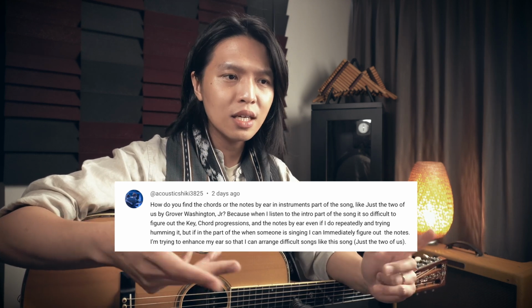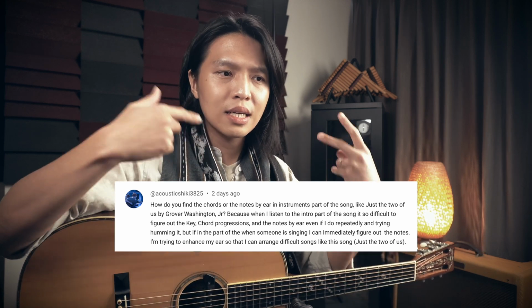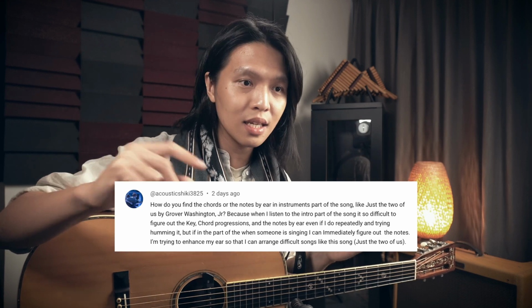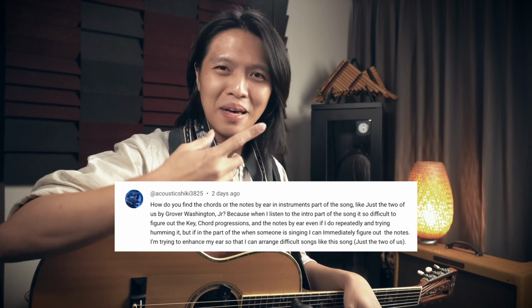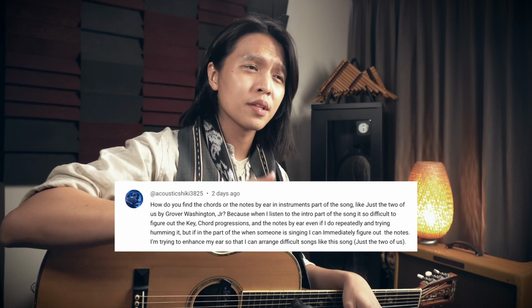And sometimes it can be a little bit difficult to figure out if you're just going purely by trial and error. Now, they go on to say that when they listen to the intro part of the song, it's so difficult to figure out the key, chord progressions, and notes. But when they can listen to someone singing, they can immediately pick out the notes. Now, that's a great start. It means that you're able to pick out the melody of the song. And that's the most important part of the song, right? Melody before the harmony. But let's talk about harmony today.